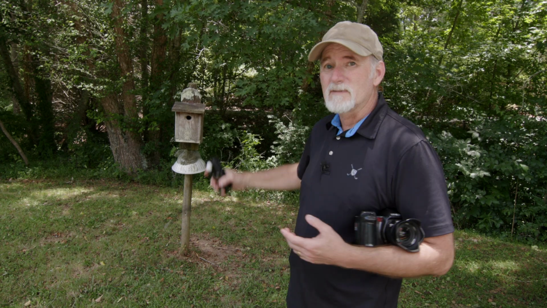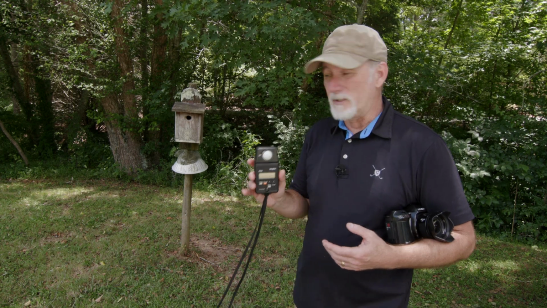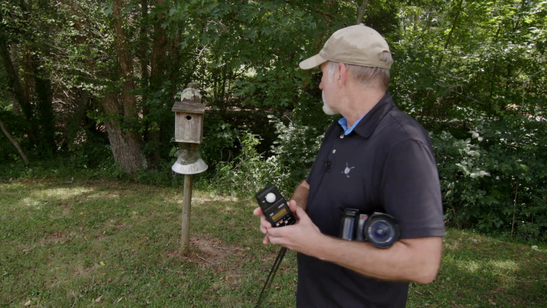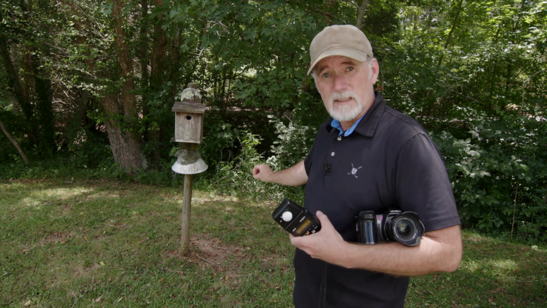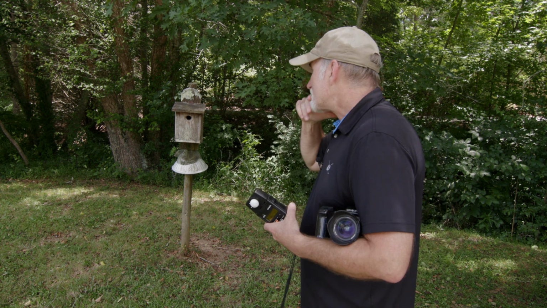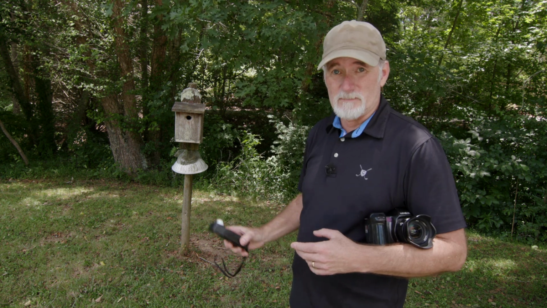Yeah, that scene is a nightmare for incident metering. So let's find a better one. Right here we have something that's more evenly lit. This is going to be much better for this type of thing because we don't have some really bright areas and some really dark areas like we did earlier. So let's use incident light metering on this.